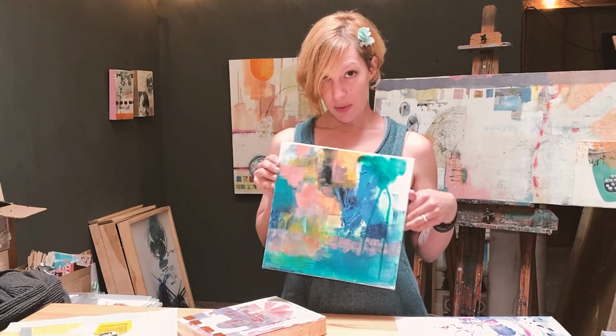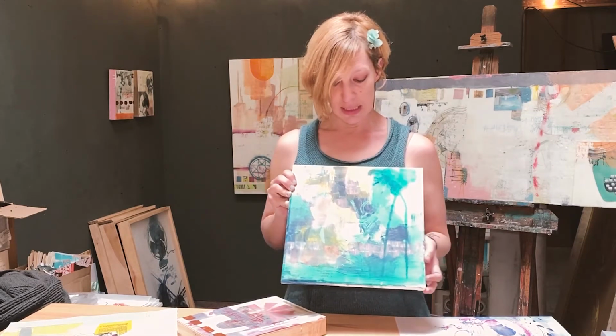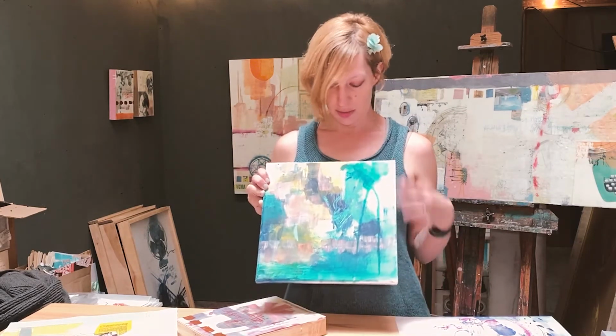I wasn't super happy with the way that the colors turned out in this one. Again, sometimes you just have to experiment and see. They're not my usual colors, especially this bright green.